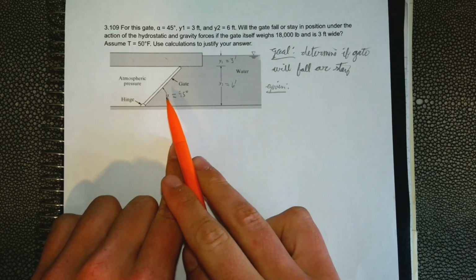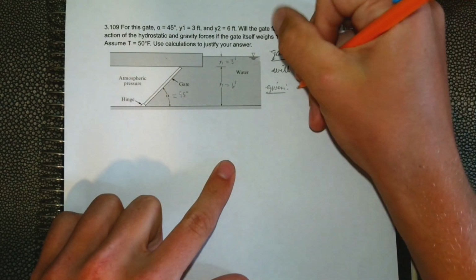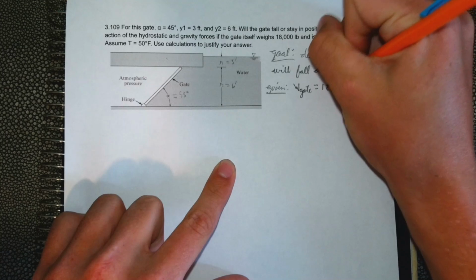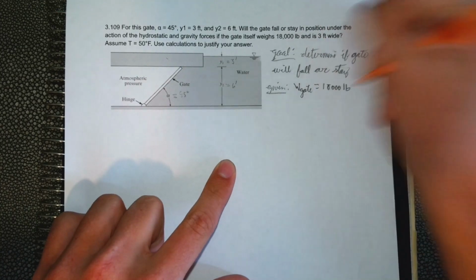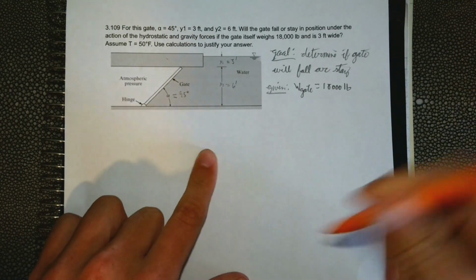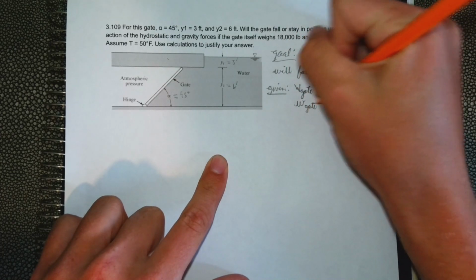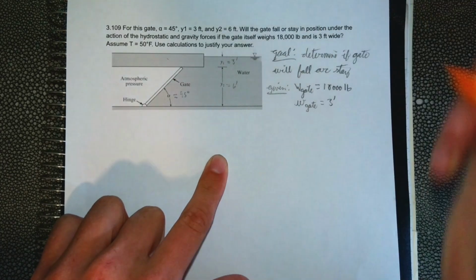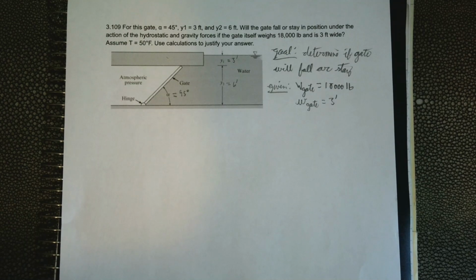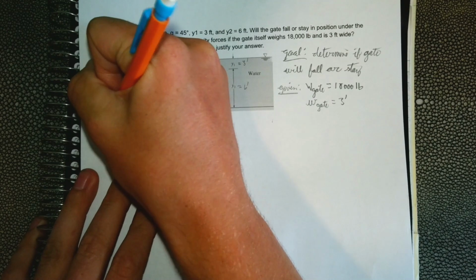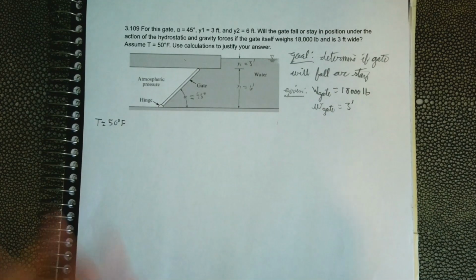The weight of the gate equals 18,000 pounds. The width of the gate equals 3 feet. The temperature is equal to 50 degrees Fahrenheit.